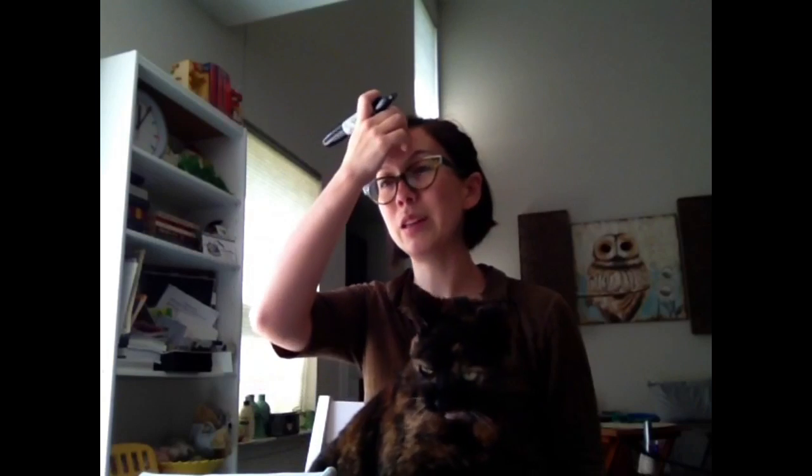So long division, you do the exact same thing. If you look at the next little section in your packet, you have something equals 637 divided by 15.